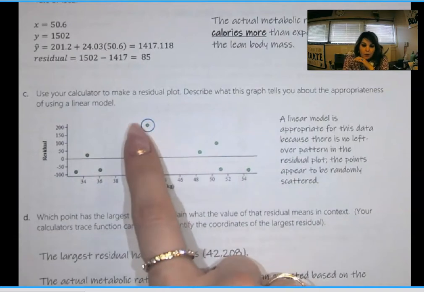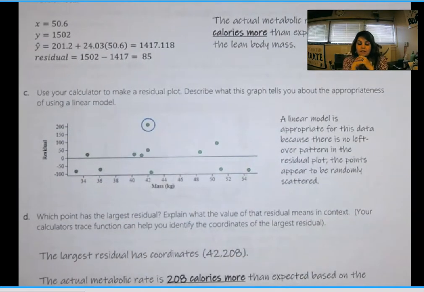Aside from this point, I think that this is a residual plot that is randomly scattered. Once again, I haven't quite followed our sentence frames on this to a T, but I have all of the elements, and it's pretty close to what I have provided in the notes for you. So I believe that a linear model is appropriate for this data because there is no leftover pattern in the residual plot. And I did a semicolon just to state the points appear to be randomly scattered.